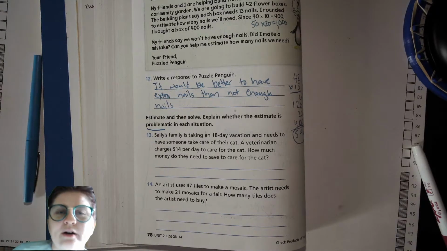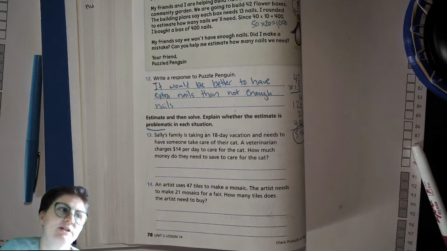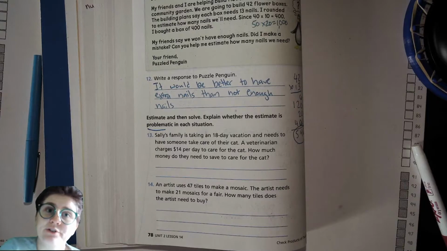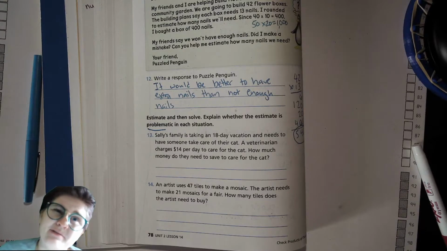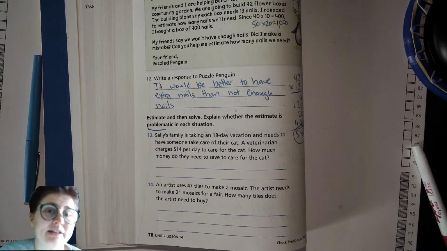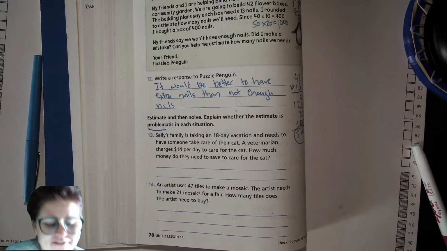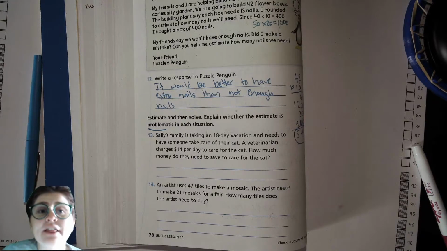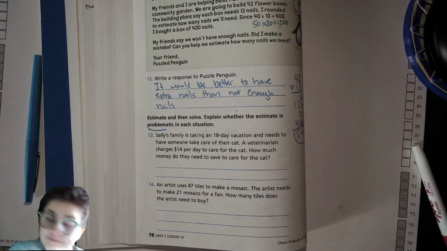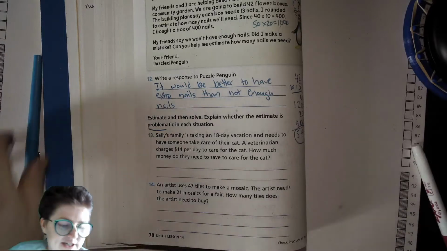Do you want to not have enough money for your pet to be taken care of? What if they just kick out your cat? Maybe you'll have a bill at the end of the time, but maybe they might put your cat up for adoption or something. I don't know. I'm not a veterinarian, but I would say this is not the time to estimate because you want to make sure that your kitty is taken care of.